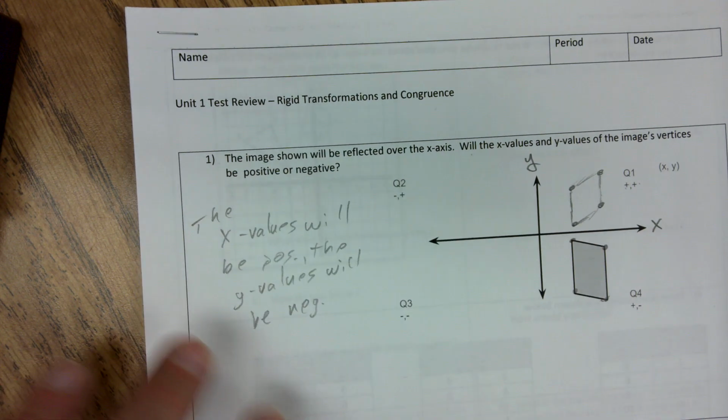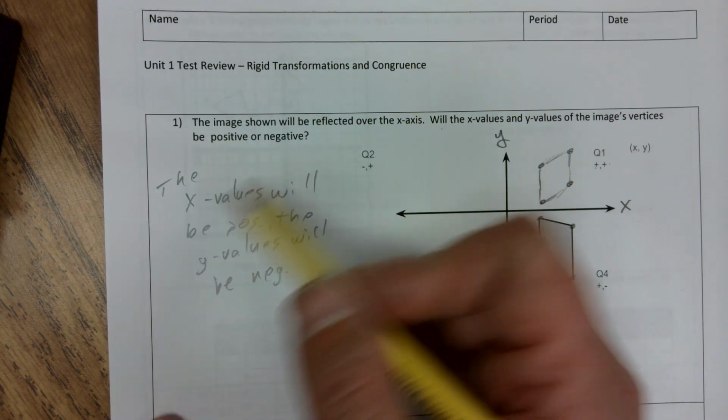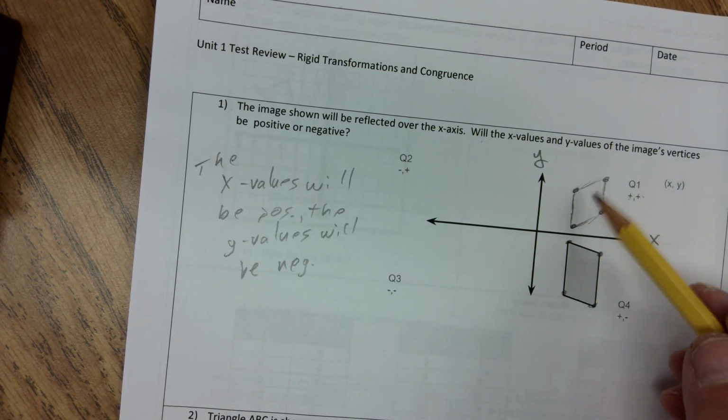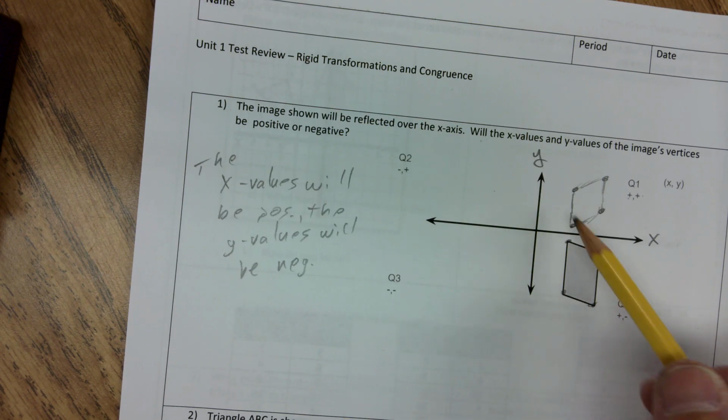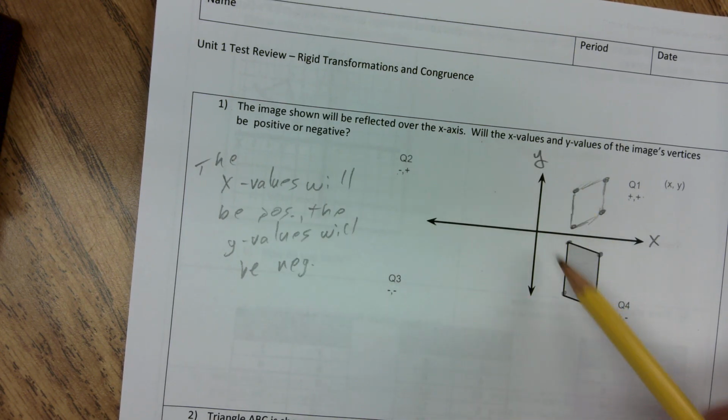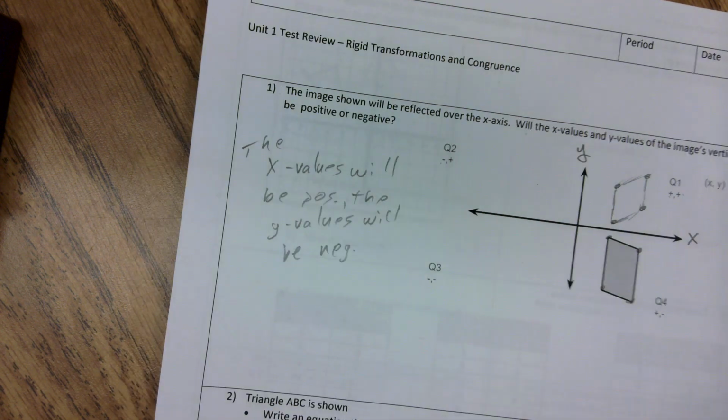Obviously, you'll write out the full word when you need to do that. But as long as you understand that whatever quadrant it's going to be in, it's talking about the negatives and positives versus the x versus the y, right? So that's the idea here.